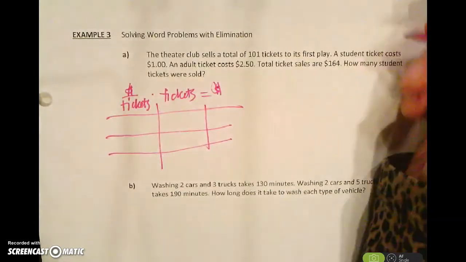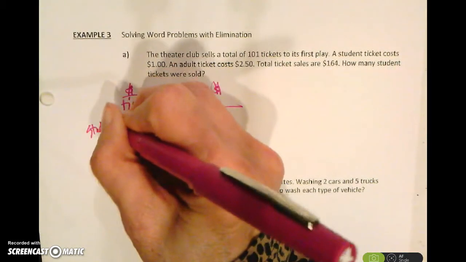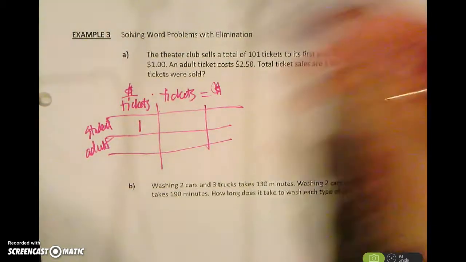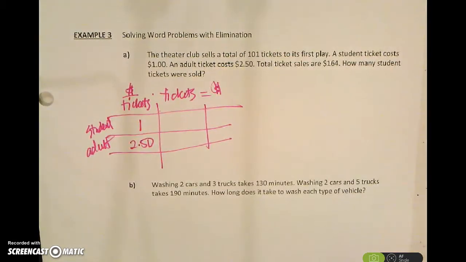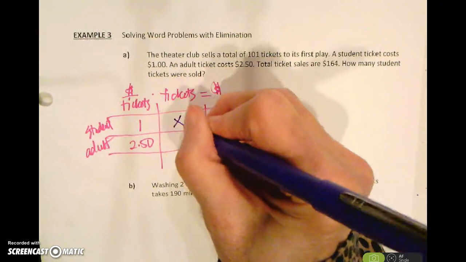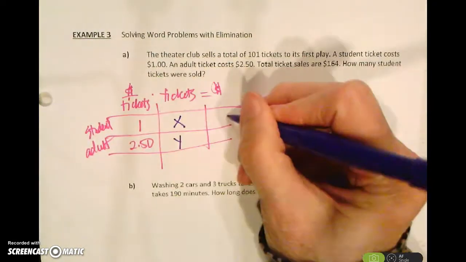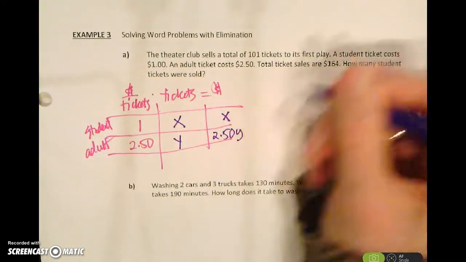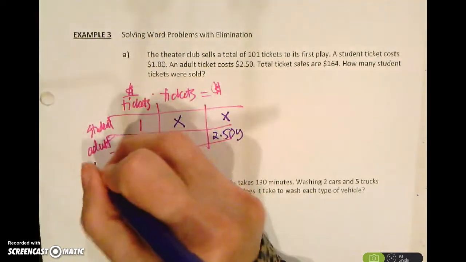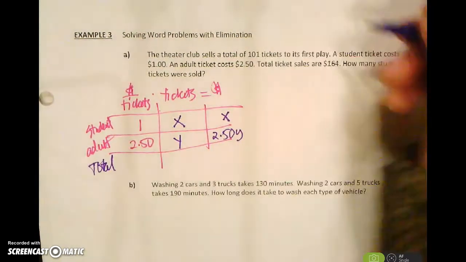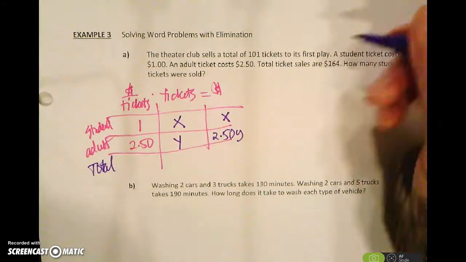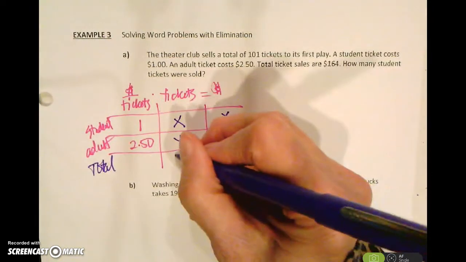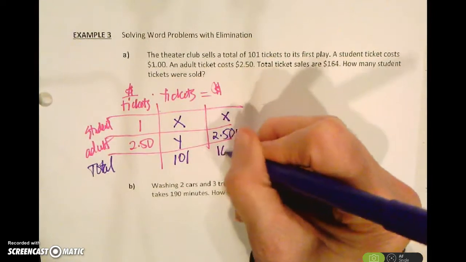So here we got the student tickets. We have the adult tickets. Students are $1 and adult tickets are $2.50. We don't know how many tickets of each kind we have, so x and y. Then we're going to multiply across to figure out how much we paid for those tickets. So $2.50 y. They told us that their total number of tickets sold is 101, and they cost $164.